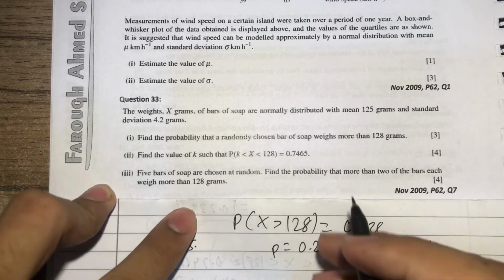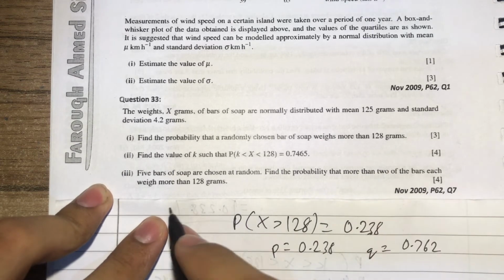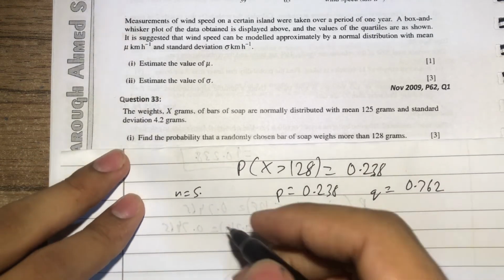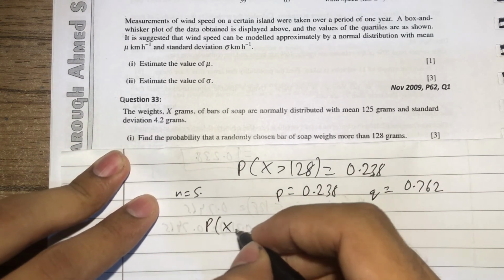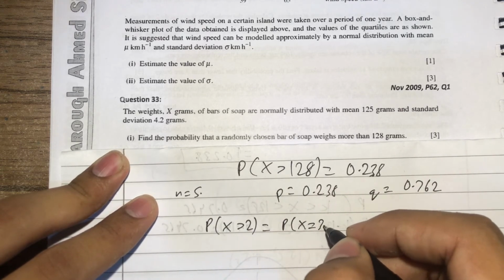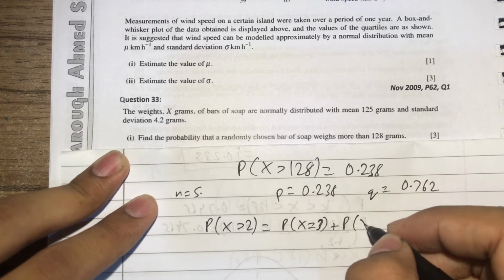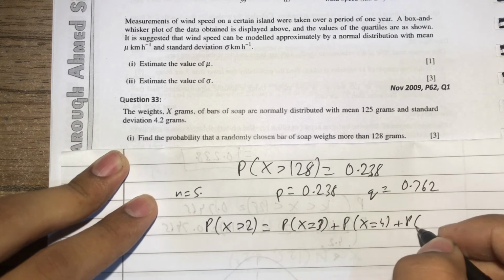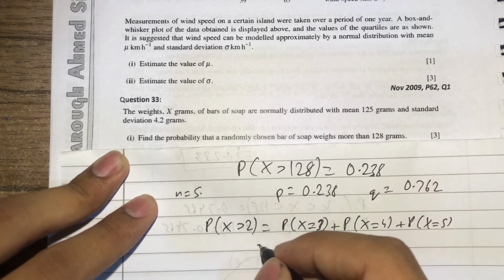Now they're saying find the probability that more than 2 of the bars each weigh more than 128 grams. So we have to find probability x is greater than 2, right? That is equal to probability of x equals 3 plus probability of x equals 4 plus probability of x equals 5.